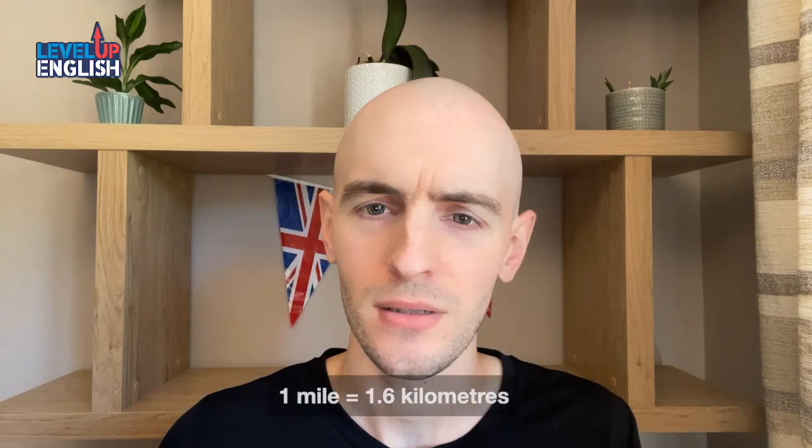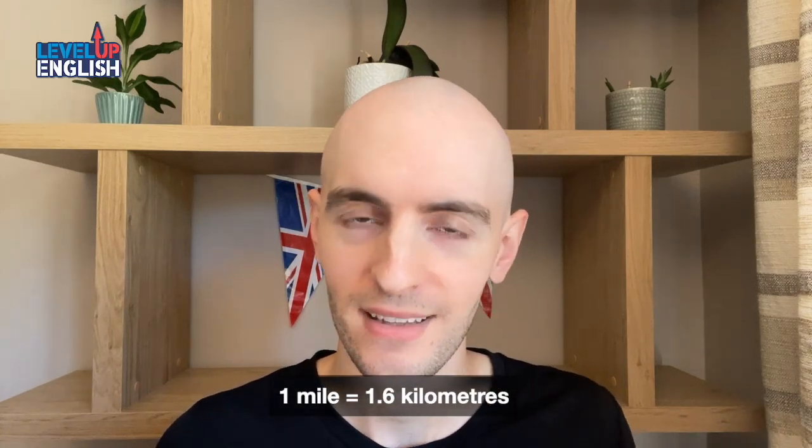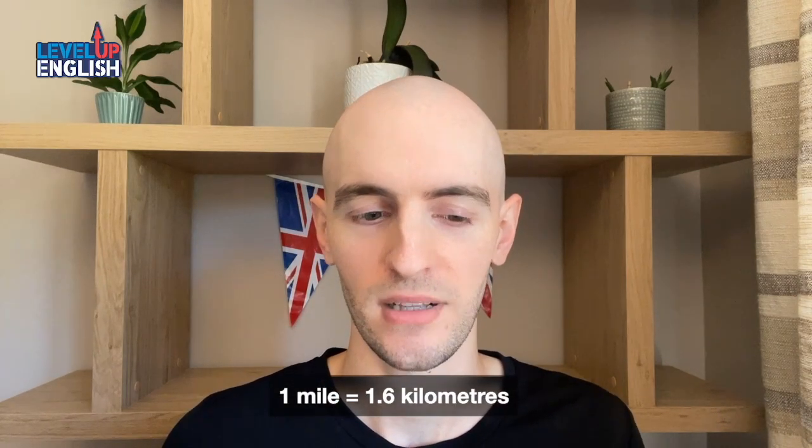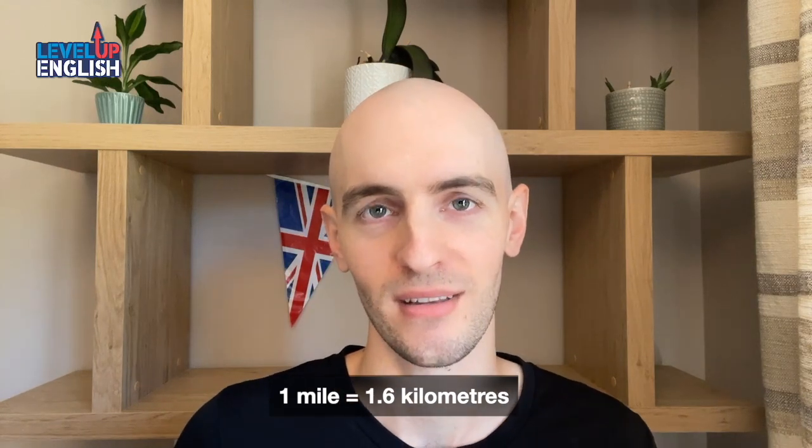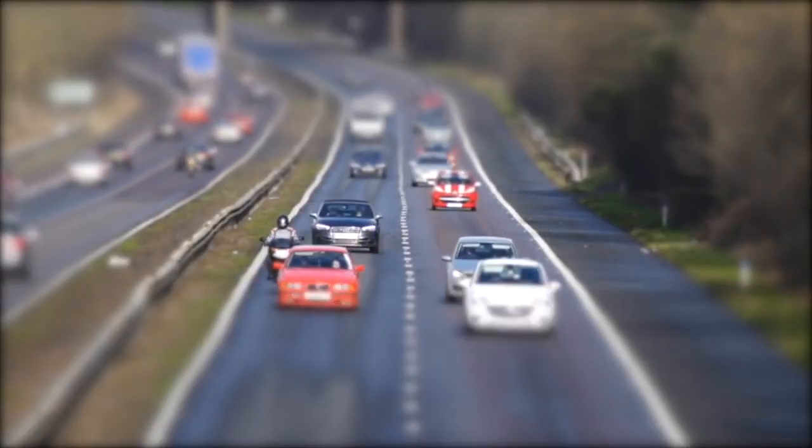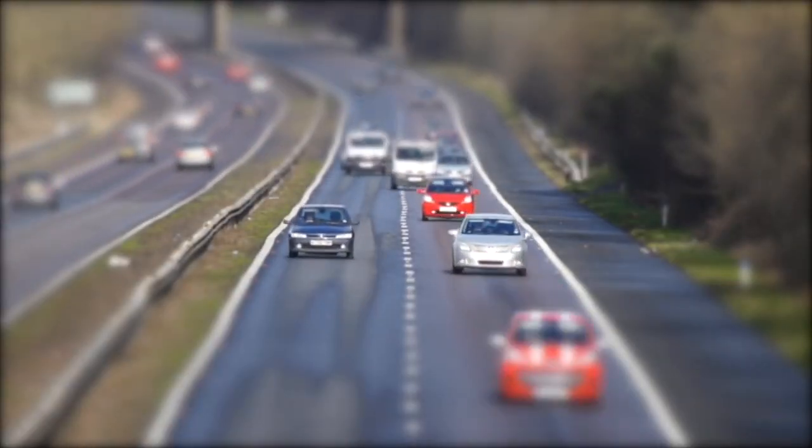But the longest one you might have heard is mile. Mile. 1 mile is about 1.6 kilometers. So it's between 1 and 2 kilometers. It's longer than a kilometer. And this is what we use in the UK for measuring long distances, for example, when driving. In your country, you might use kilometers. In the UK and the USA, we use miles. I believe they say to walk 1 mile takes about 20 minutes, something like that.